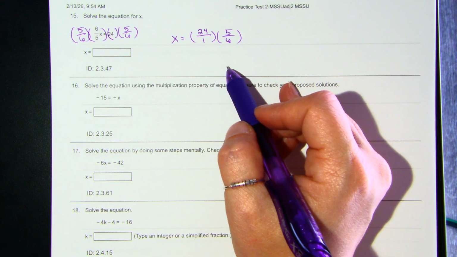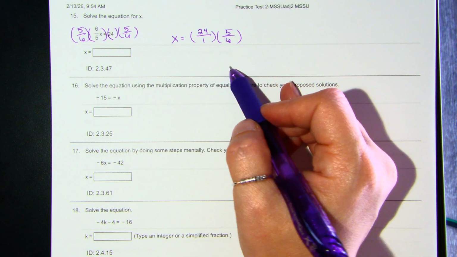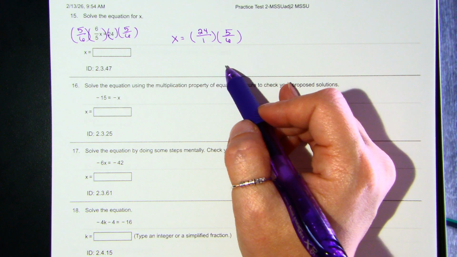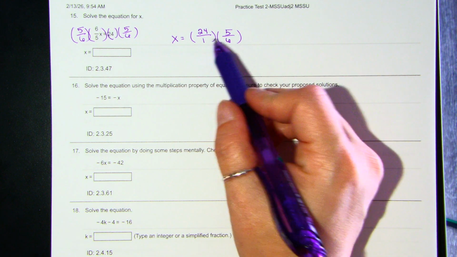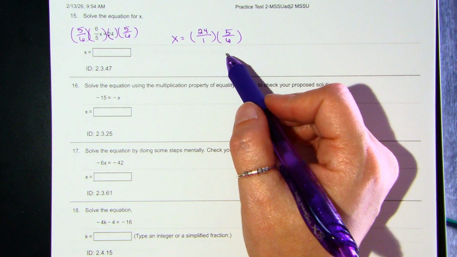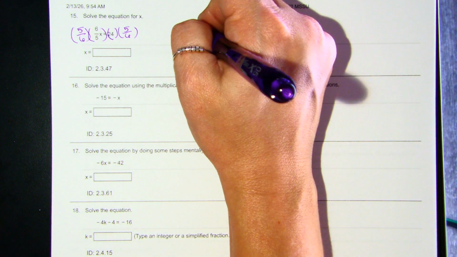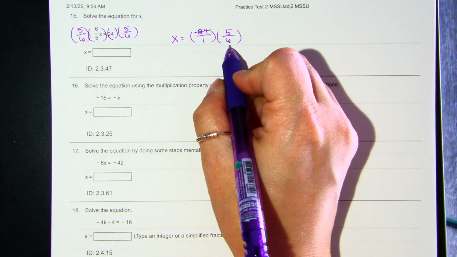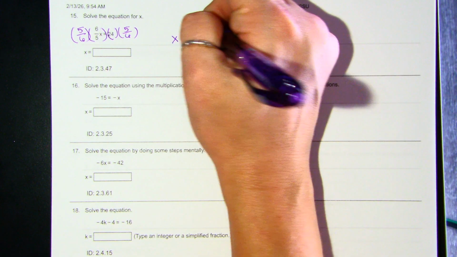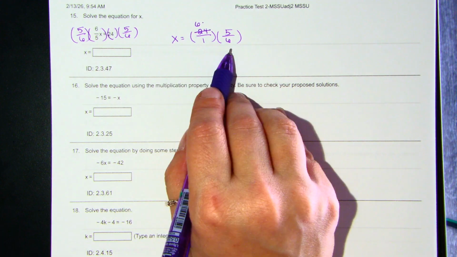But since we have a fraction times a fraction, I can simplify on the front end by looking at 24 and saying, okay, is 24 going to be 6 times something? Because if so, then I'll have a 6 on top and a 6 on bottom, and they'll cancel each other out. Well, it just so happens that 24 is 6 times 4.